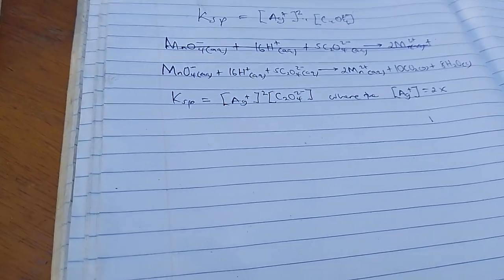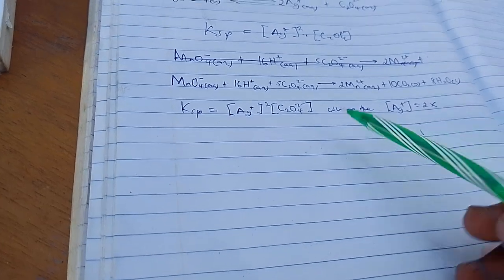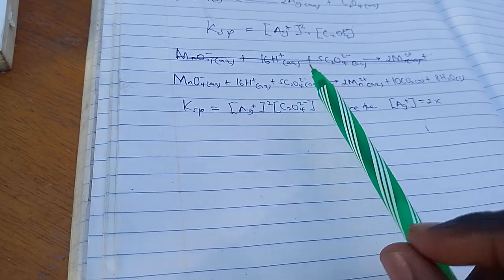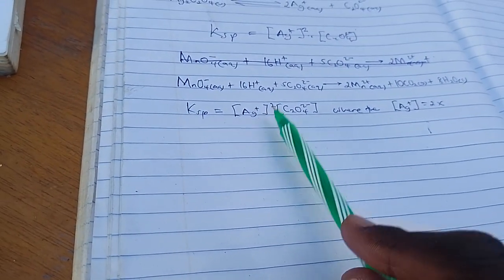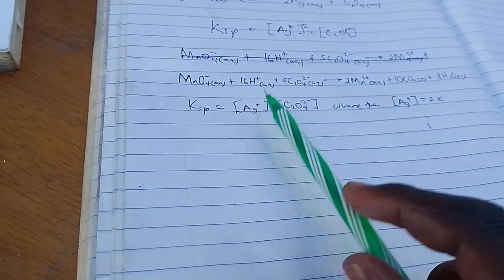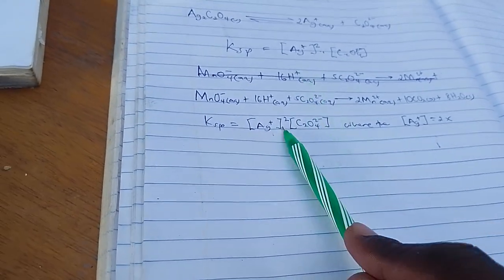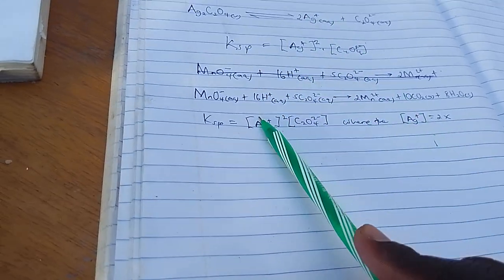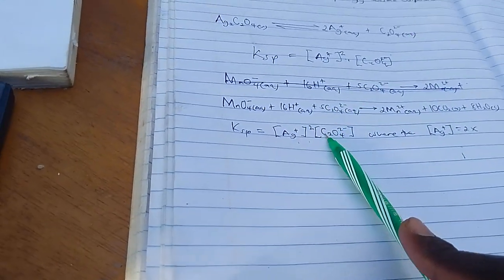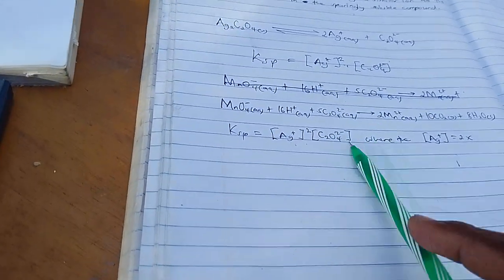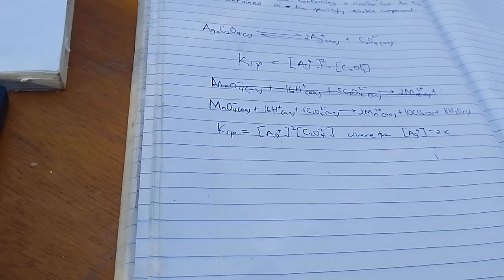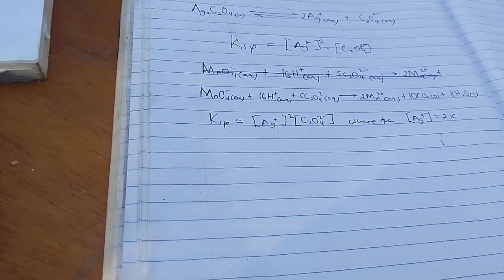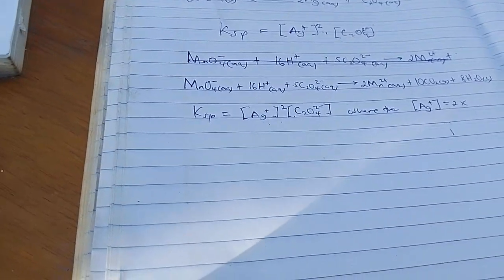We determine the molar conductivity at infinite dilution of the silver ions and the oxalate ions of the silver oxalate. Since we can get the molar conductivity of the silver ions and the oxalate ions at infinite dilution from the tables, we add the two, and then we get the molar conductivity of the silver oxalate at infinite dilution.